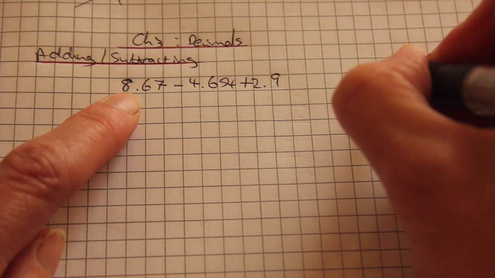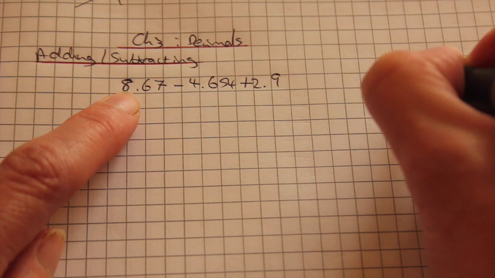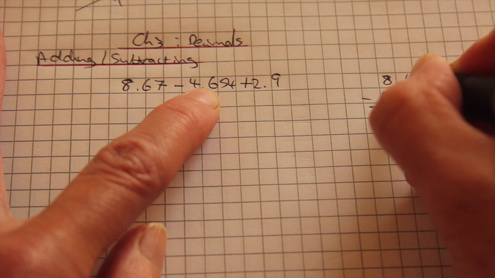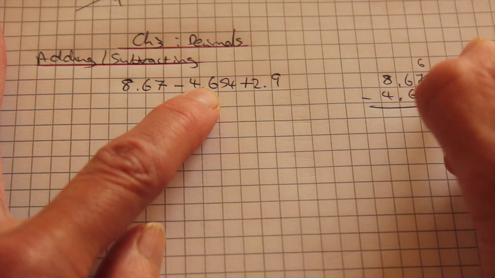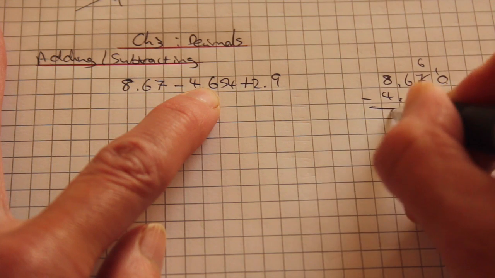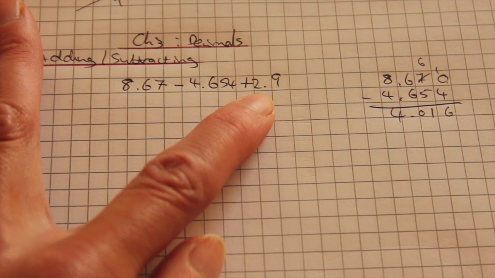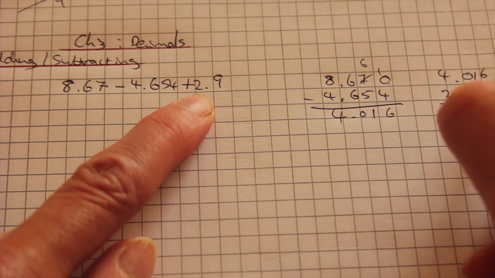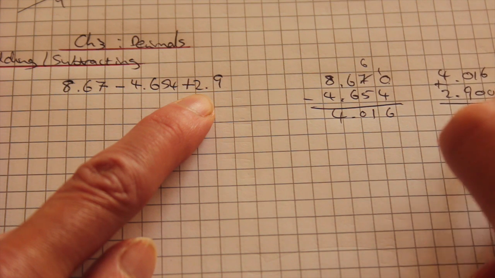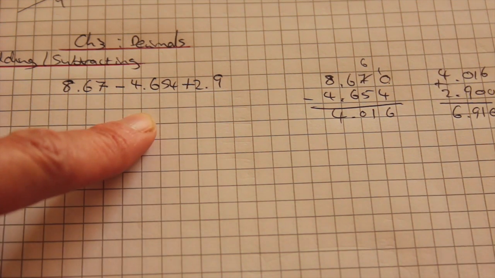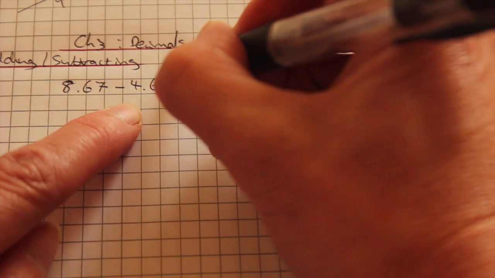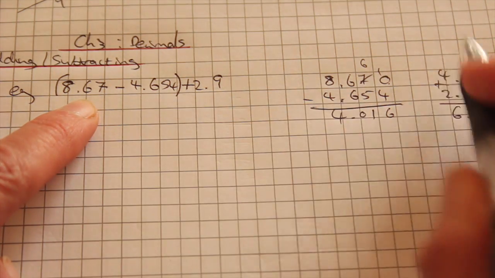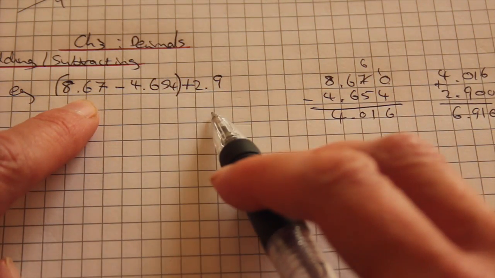So there's 8.67 minus 4.654. And you all know when you're doing decimals, you line the decimal points up. Not take away 4 you can't do, so you borrow. Gives you 4.016. And you've got to add 2.9 onto that. So 4.016, add 2.9, 6.916. Now, for that sum to be completely true, there should have been brackets around that, because that tells you to do your brackets first. That's what I had intended that sum to be like. So it should have been brackets around it.